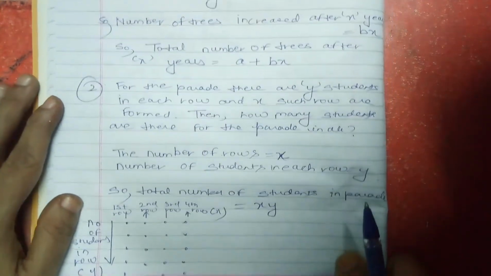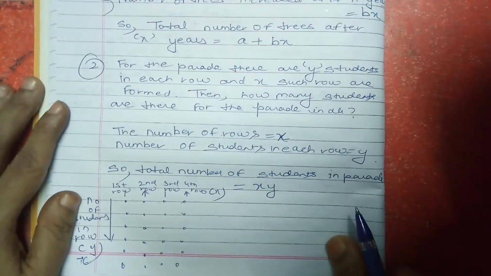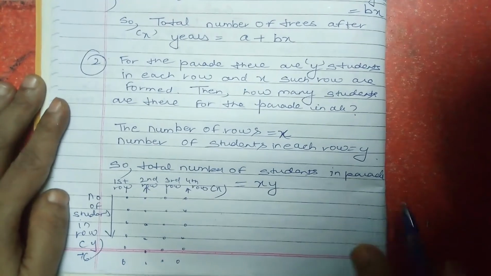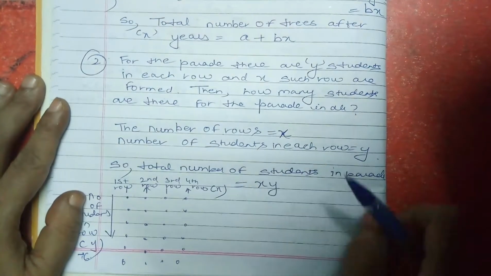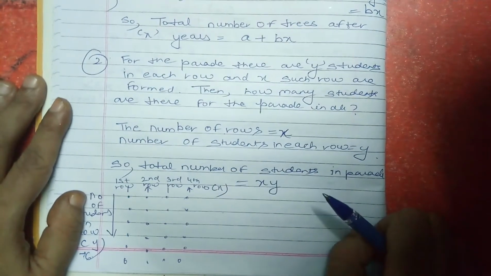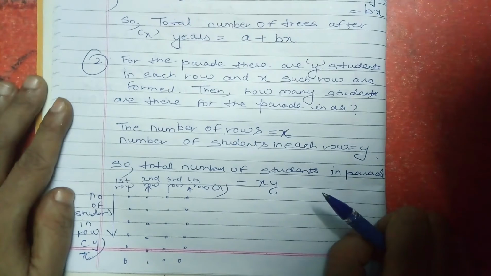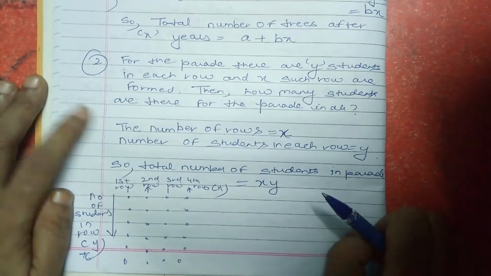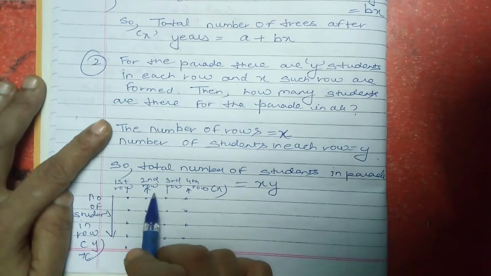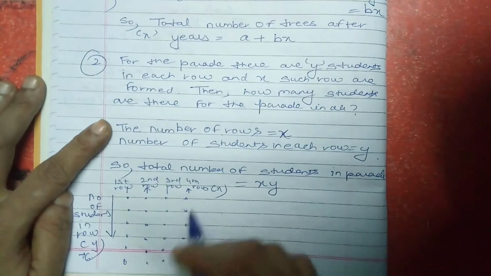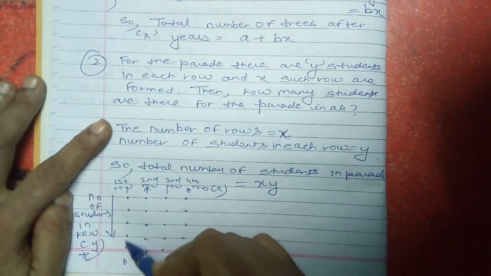Next is, for the parade there are Y students in each row and X such rows are formed. Then how many students are there for the parade in all? Now this is just the case as we stand in the assembly, isn't it? You people stand in a specific number of rows and there are a specific number of children in each row. So here I have drawn a diagram. See here how many rows are there? First 1, 2, 3 and 4. 4 rows are there. And how many children are there in each row? 1, 2, 3, 4, 5, 6.